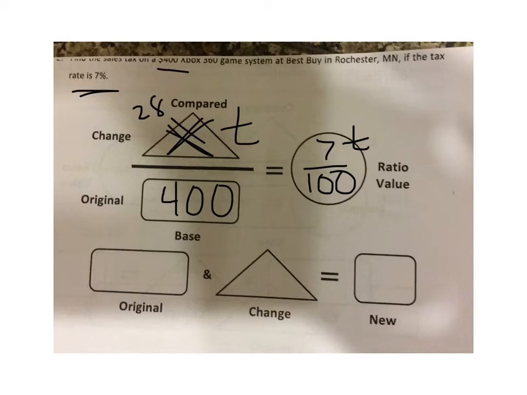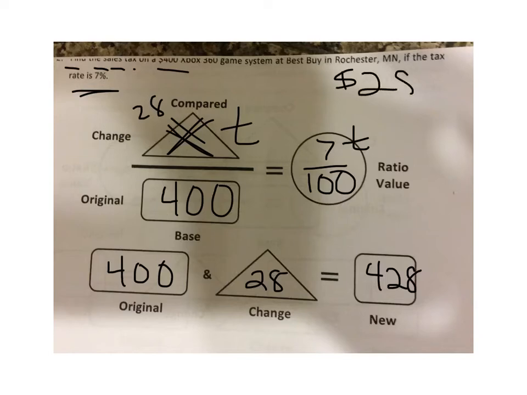But we have to make sure we're answering the question. So the original is 400, and the sales tax is 28 to give you a total price of 428. Now we have to make sure what the question says. It just says find the sales tax. So they really don't want a total price, so our answer would just be the $28. If the question would have said find the total price, then 428 would have been your answer.